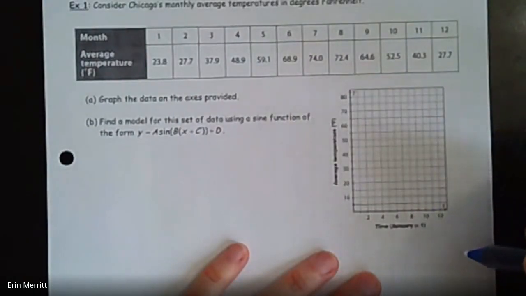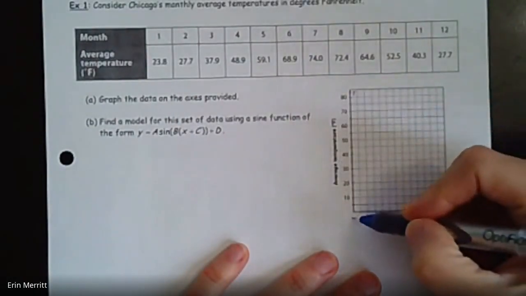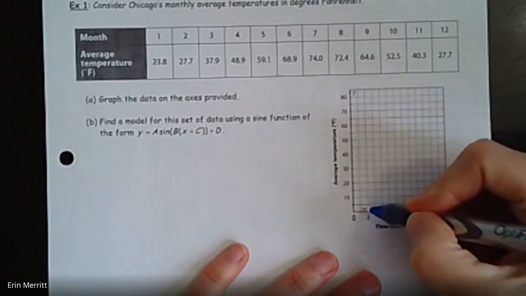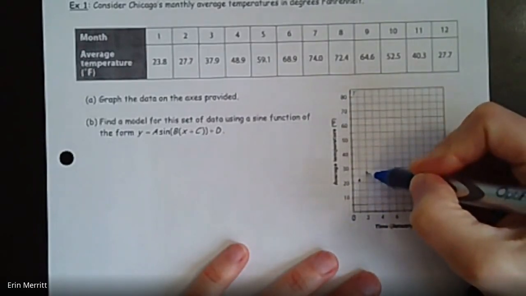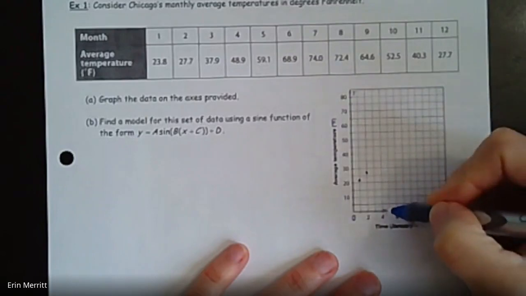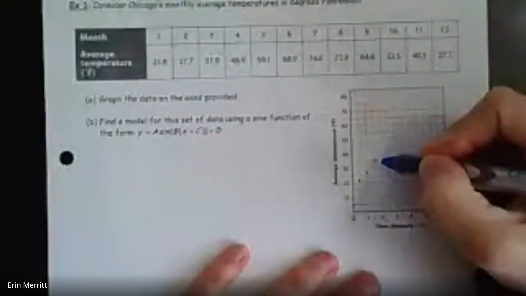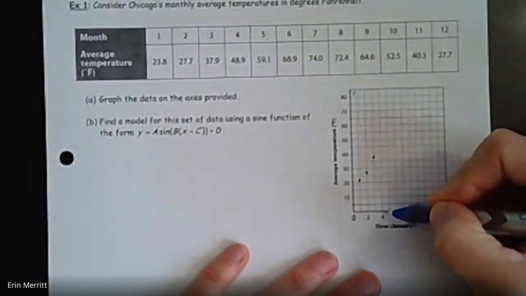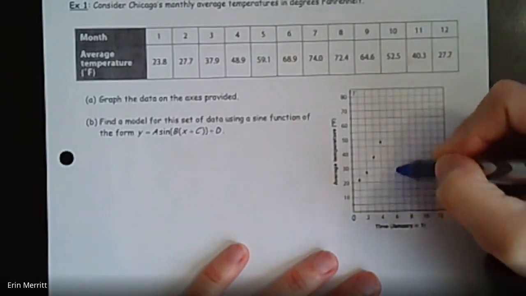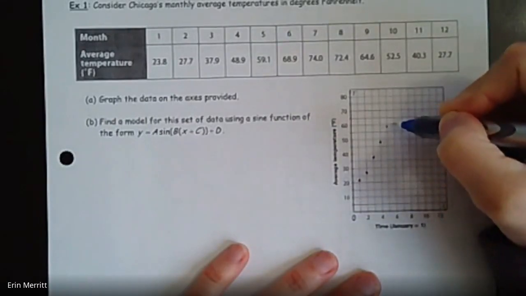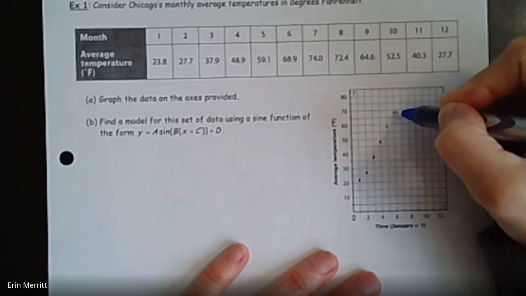So I would like you, even if you have to pause the video, if you don't have enough time, I would like you to take a moment and plot the points, all right? So it doesn't have to be perfect, but it should be reasonable, you know? So like 37.9 degrees better be somewhere between 35 and 40 when you plot it on the graph, all right? So take a few minutes, get all of that plotted on your graph. And then we'll take it from here.